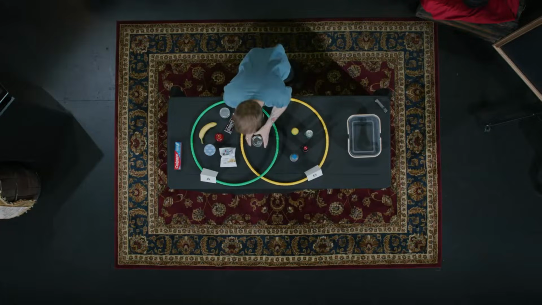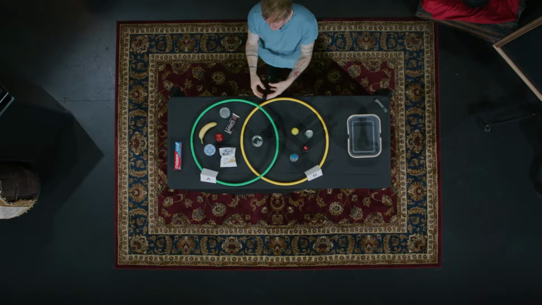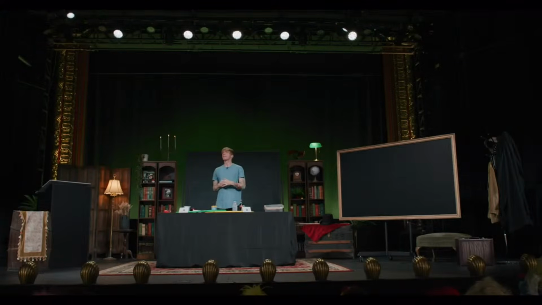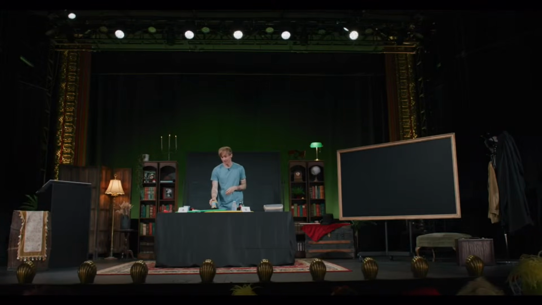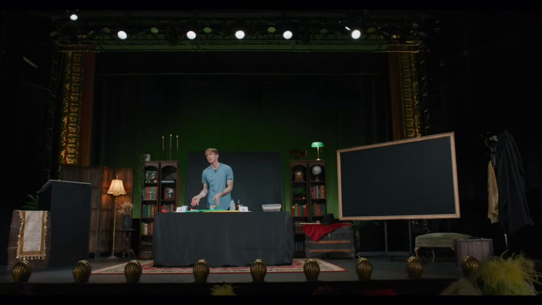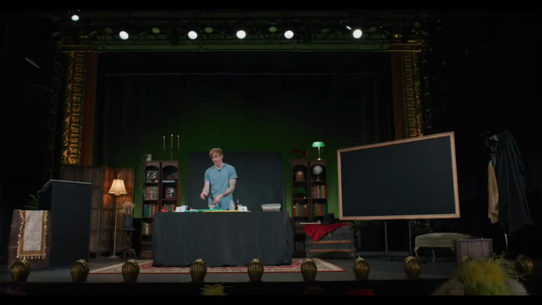And the last item, the soup. Now soup, to me at least, is both a food and a drink. So I'm going to place the soup in that central section. So this is the intersection of our two sets. This is the overlapping region where the soup, you'll notice here, is both inside the green hoop, signifying that it is a food, belongs to set A, and it's also inside the yellow hoop, signifying that it is also a drink and belongs to set B.